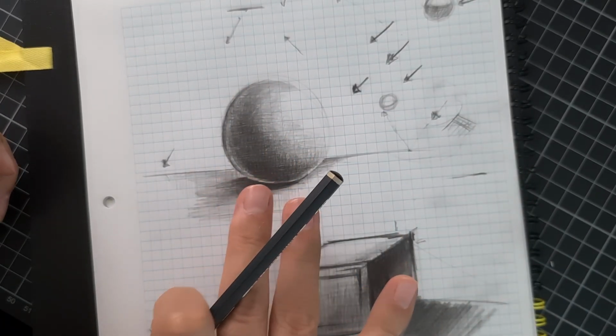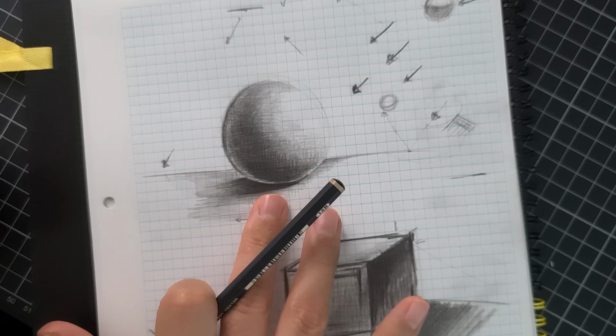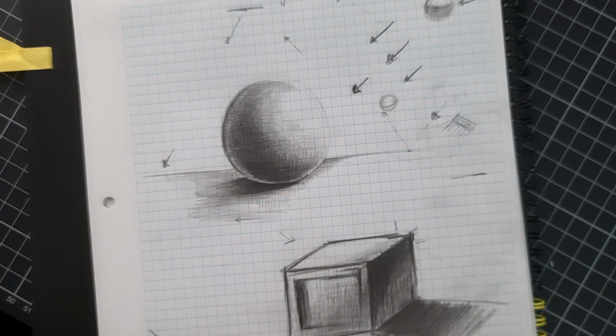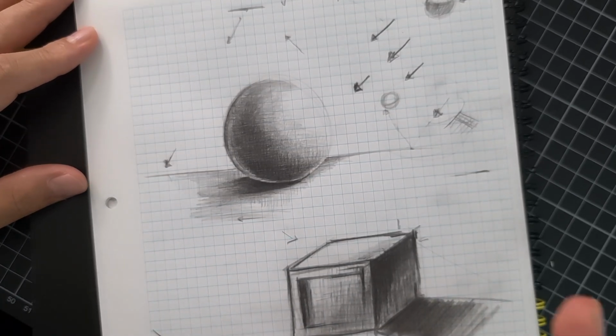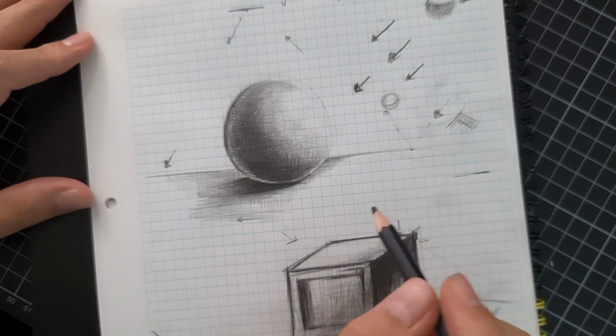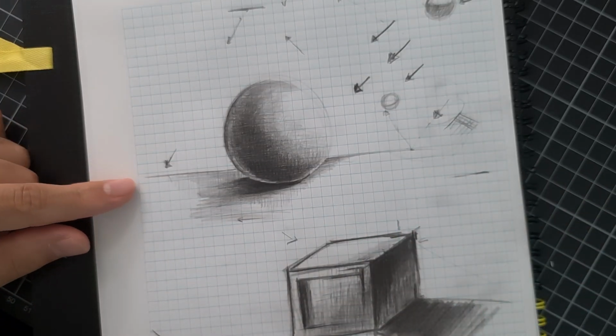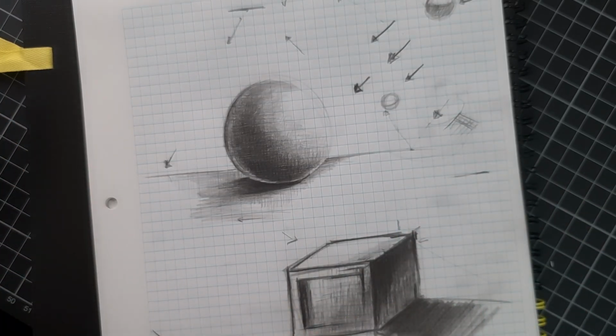I can add as many details as I want. But as I said at the beginning of this video, I didn't want to make it a long video. So the main purpose is just to give you an idea how it works from A to Z and what you are going to be able to achieve if you follow these rules.